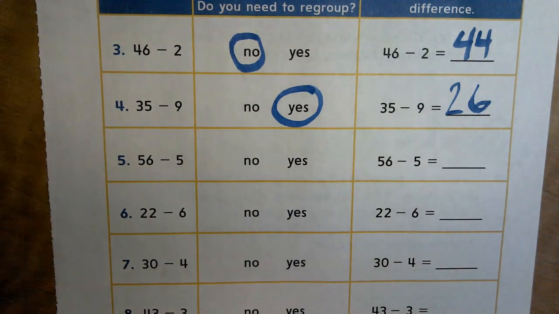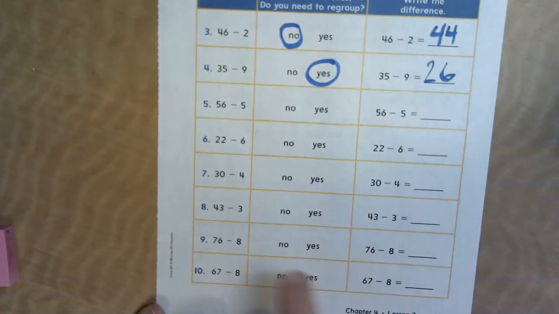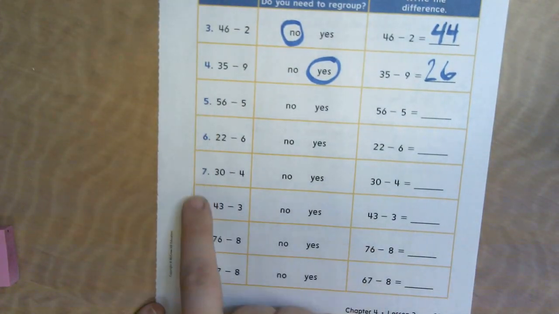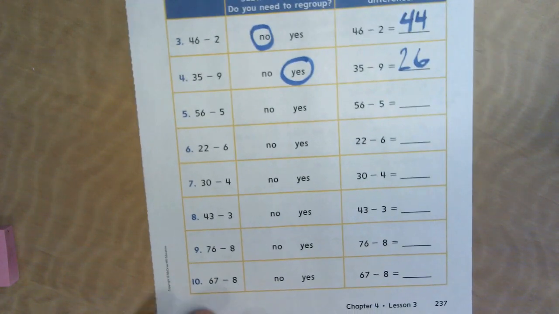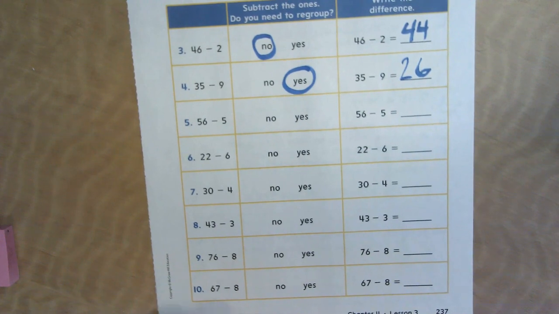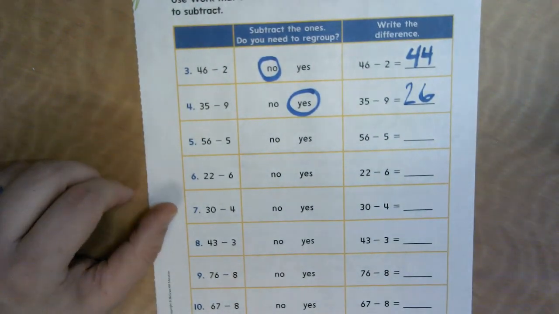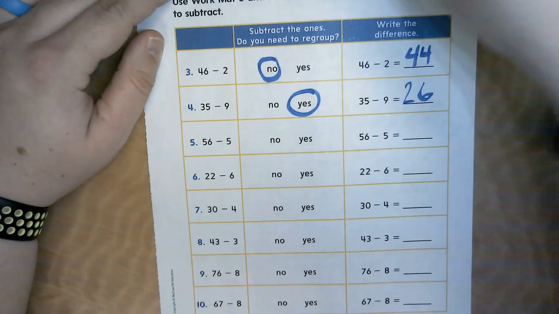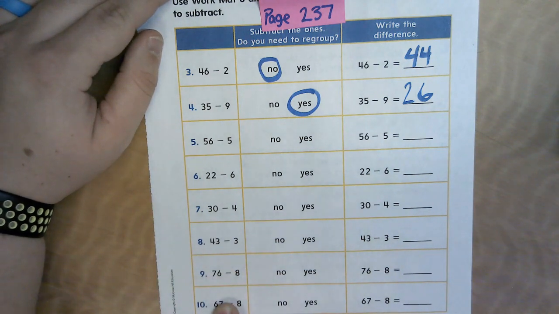Well, I'm going to have you go ahead and work on the rest of this independent practice page. All right, so I want you to do number 5, 6, 7, 8, 9, and 10 on your own. And then we will go ahead and check in tomorrow on those problems. So right now, go ahead and get started on page 237.